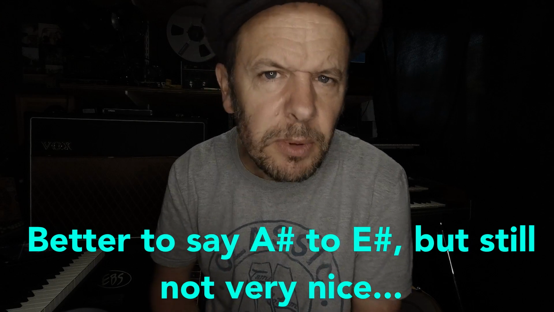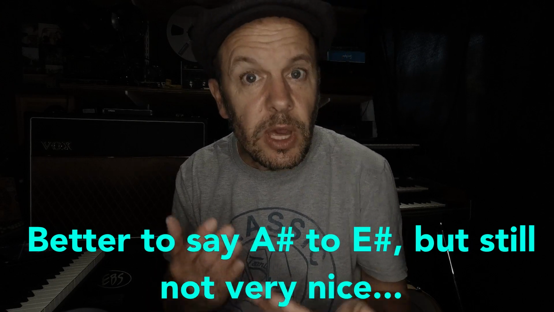That doesn't look right, and indeed it's fairly terrible as a key to work in. It has 10 sharps in its key signature. How are we going to get around this then, and what should it be? Well, let's have a look.